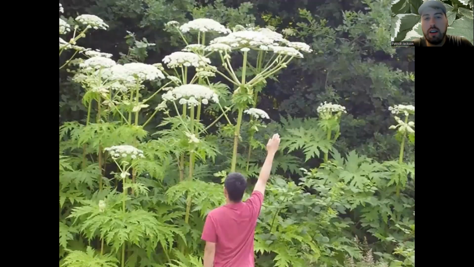Okay, certainly a tall plant. As you can see, I think that gentleman is about 5 to 6 feet tall. So that kind of gives you a point of reference. And I think this was on the edge of a trail.